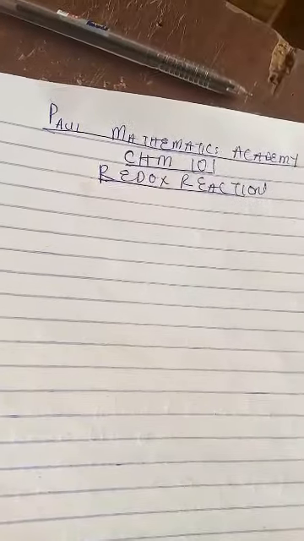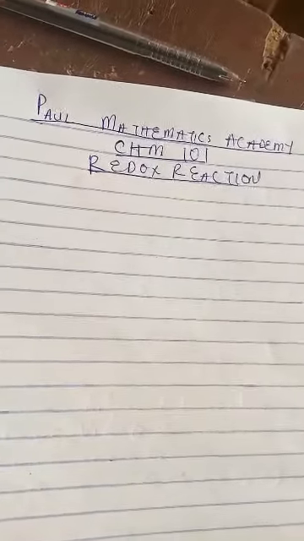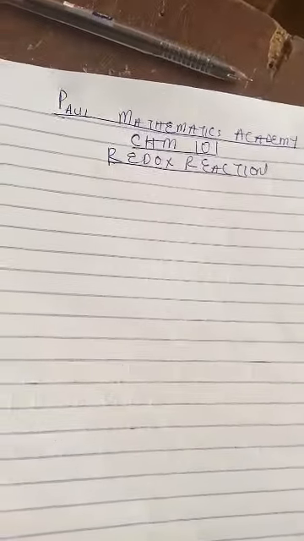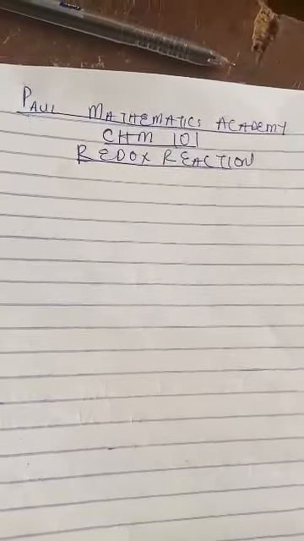What is redox reaction? Redox reaction is the reaction of oxidation and reduction. So there is a combination of the oxidation reaction and then reduction reaction. That is the combination of the two half reactions. The first half reaction is for the oxidation and the second half reaction is for the reduction. If you add the two half reactions together, you get the redox reaction.